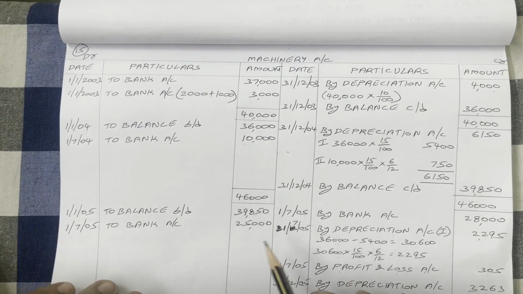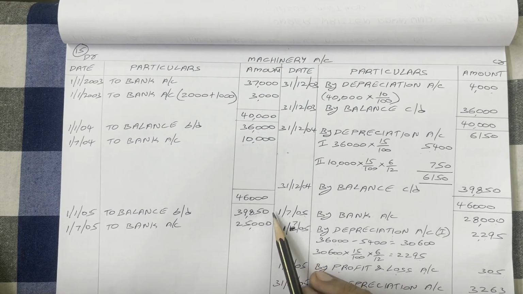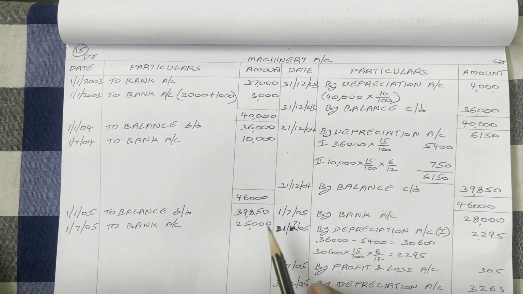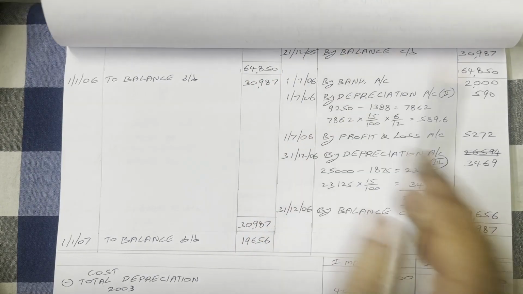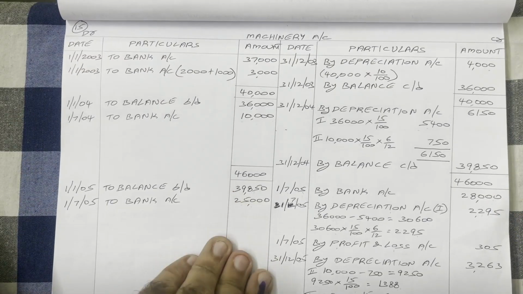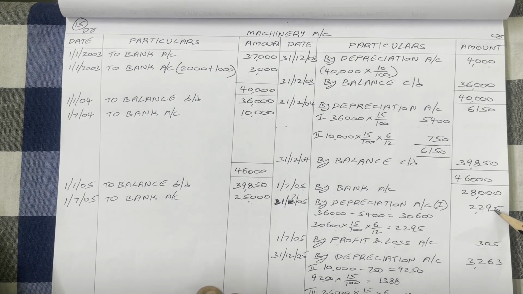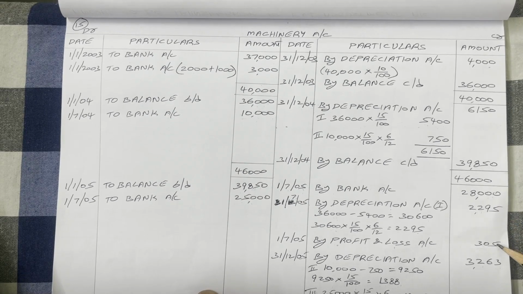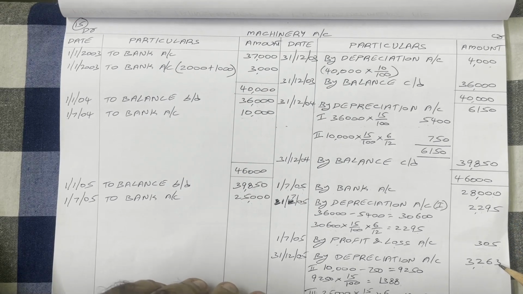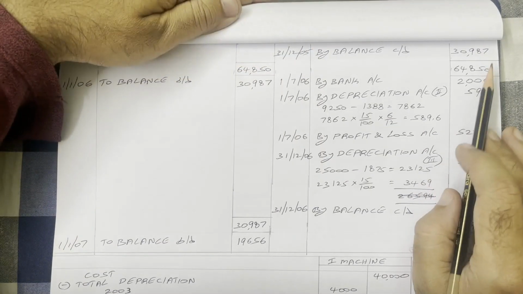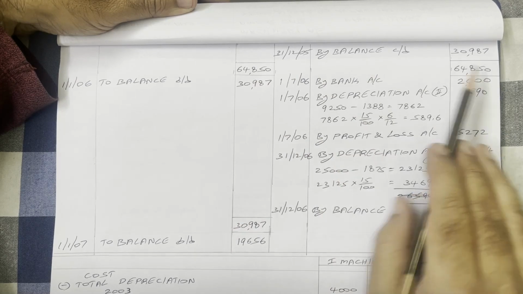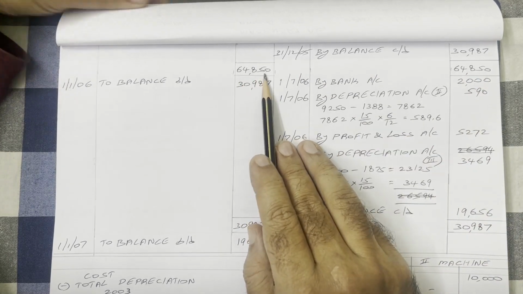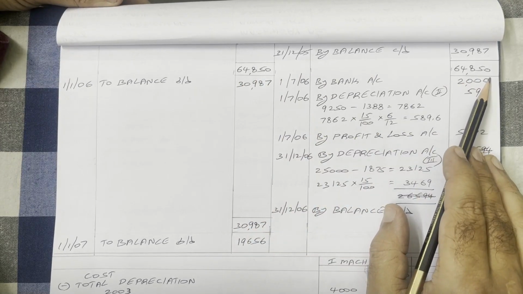Debit total: 39,850 plus 25,000 is equal to 64,850. Minus credit amounts 28,000, 2,295, 305, 3,263 is equal to 30,987. So on the two sides the highest total, debit total, is 64,850, 64,850.